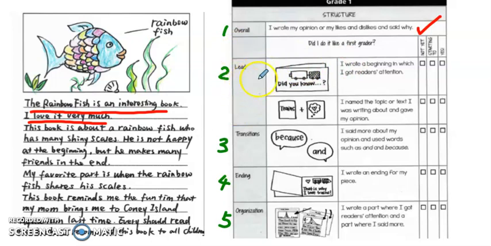Number 2. I wrote a beginning in which I got readers' attention. Does this student start with a question sentence to catch readers' attention? No, I don't even see a question mark here. Okay, I don't see a question mark at the beginning. So what should I do next? I mark in the writing first. So I can just make a question mark here. So I go back to the checklist. I check no. No.